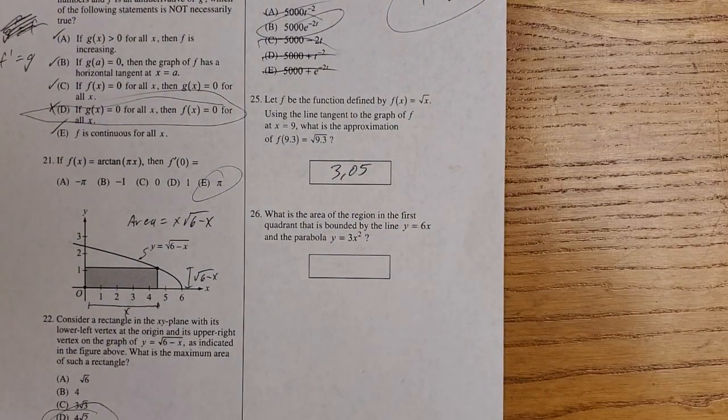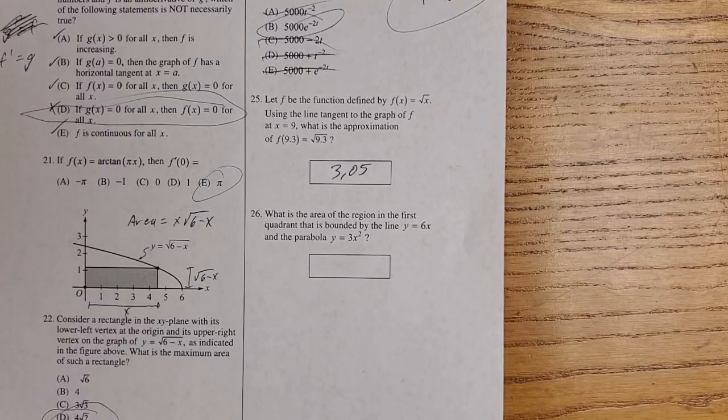And that is asking, what is the area of the region in the first quadrant, meaning the upper right of the graph where everything is positive, that is bounded by the line y equals 6x and the parabola y equals 3x squared.